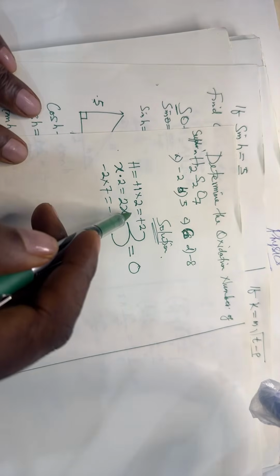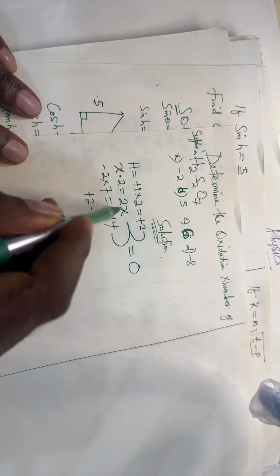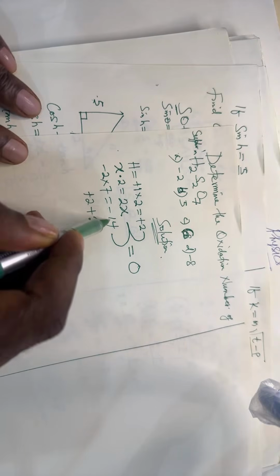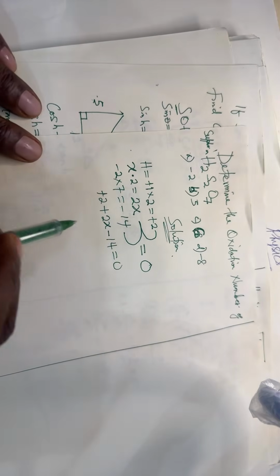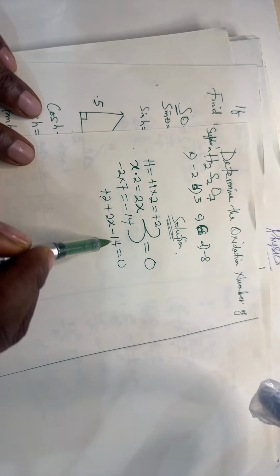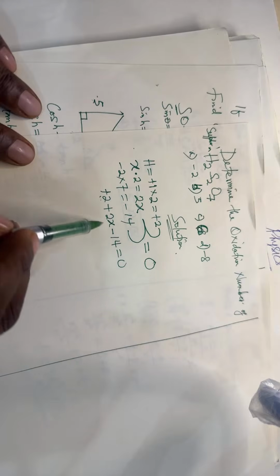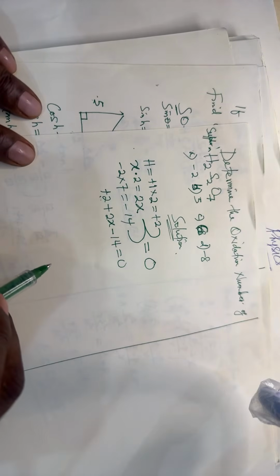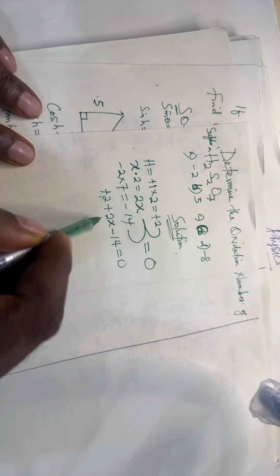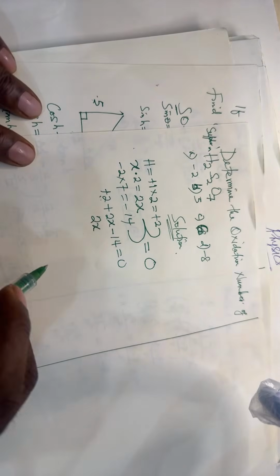So +2 plus 2x minus 14 equals 0. Now 2 and 14 work together because x is not there, so we leave the x first. Class, what is 2 minus 14? Bring down the 2x first. What is 2 minus 14?